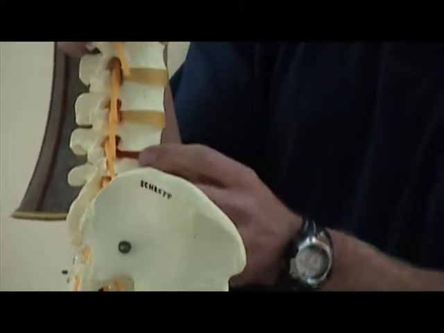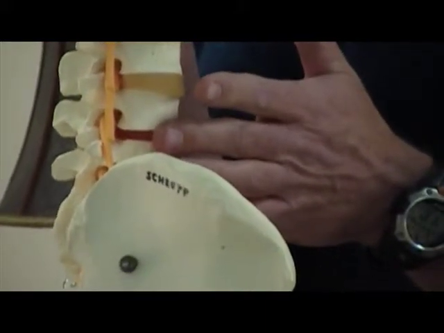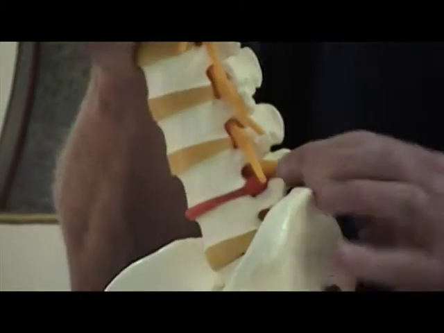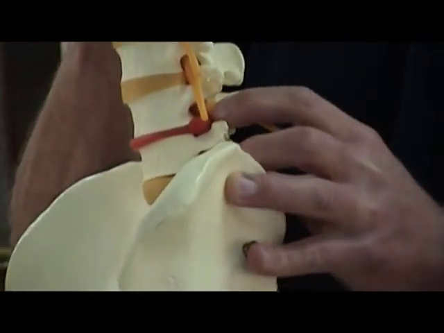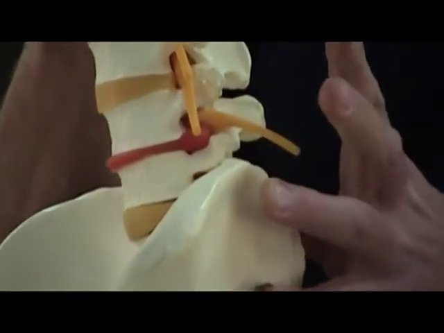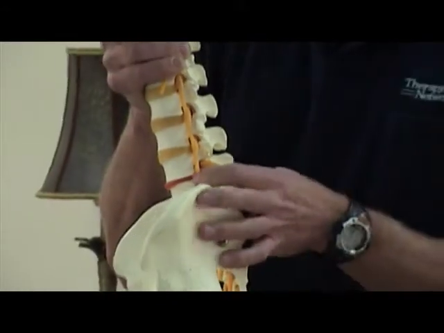This red disc is colored red because that's a very common disc that does have problems. And as a matter of fact, there's a model right here of a herniated disc, this red bulge. I don't know if you can quite see that or not, but don't worry about it. I've got another model that's going to very clearly illustrate how a herniated disc occurs. All right.